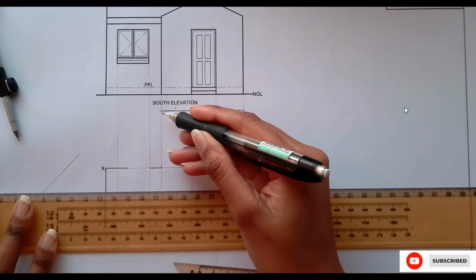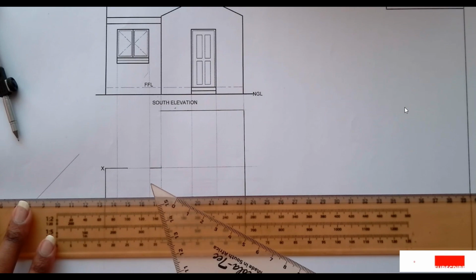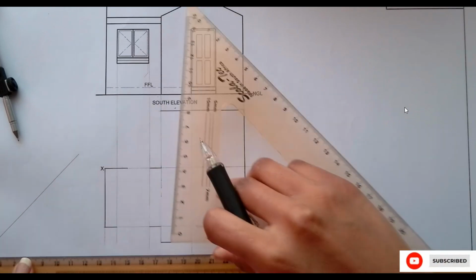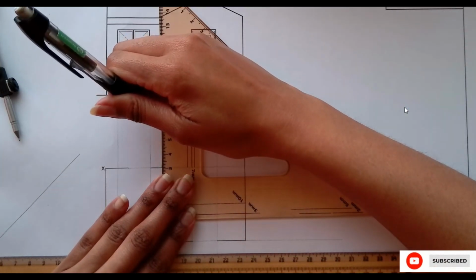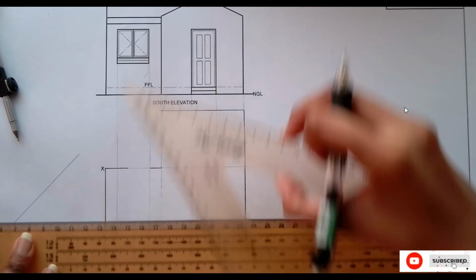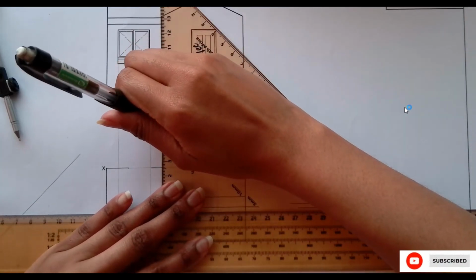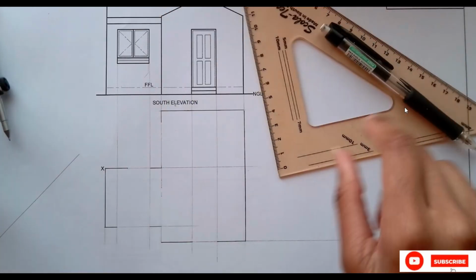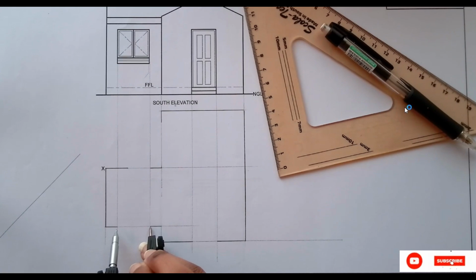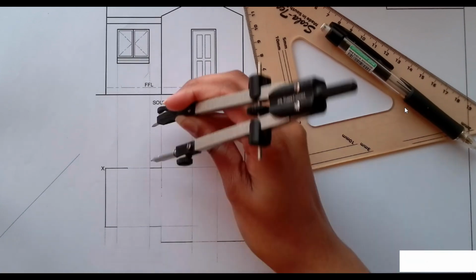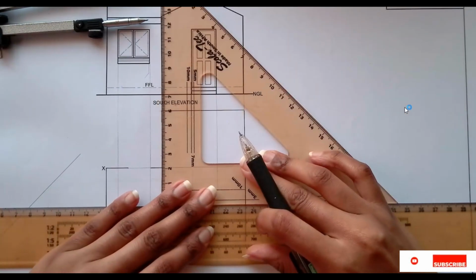Then on this line, we do have a window, and in order to get there, we need to measure 8 millimeters down. And then you can get the length of your window there from the 8, then you mark it, then your wall will end here.